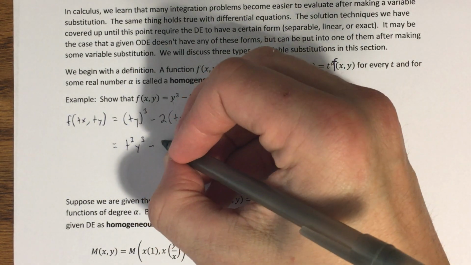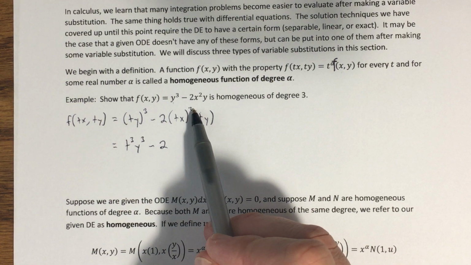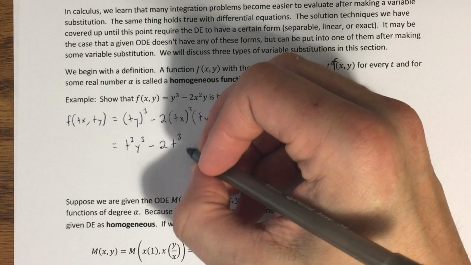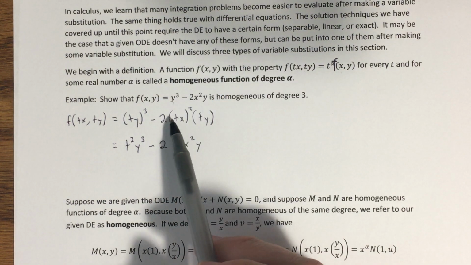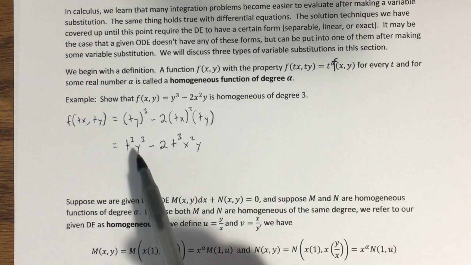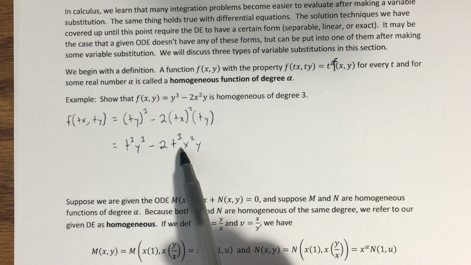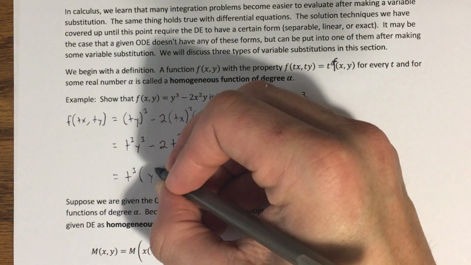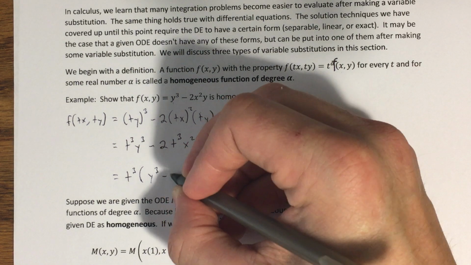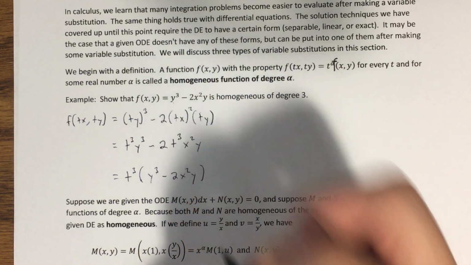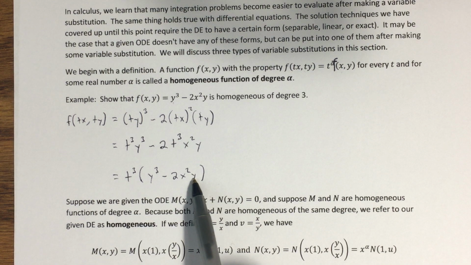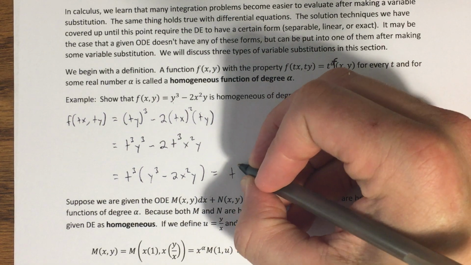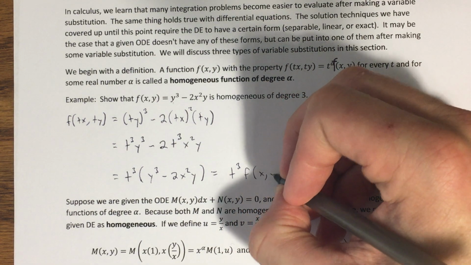This is equal to minus 2. I'm going to get a t squared when I use this exponent, and then multiply that to another t here, and I'm going to get a t cubed. I also have an x squared and a y that's going to pop out of all of this. But if I were to factor that t cubed that's appearing in both terms there, factor it out, I get t cubed times y cubed minus 2x squared y. Now notice the stuff in parentheses here is how we defined our original function. And so this is equal to t cubed times f of x y.